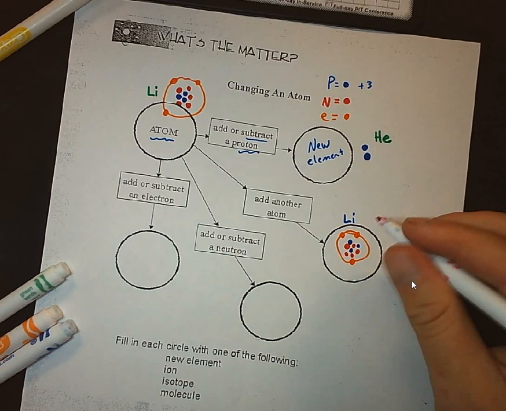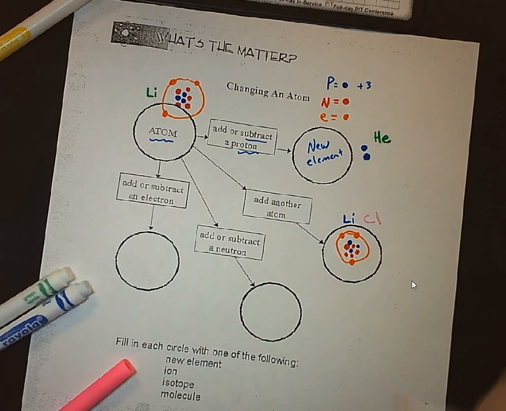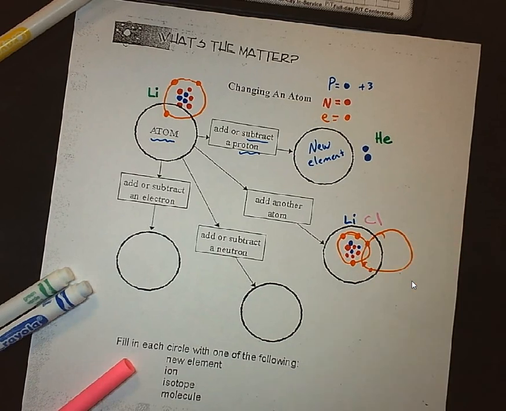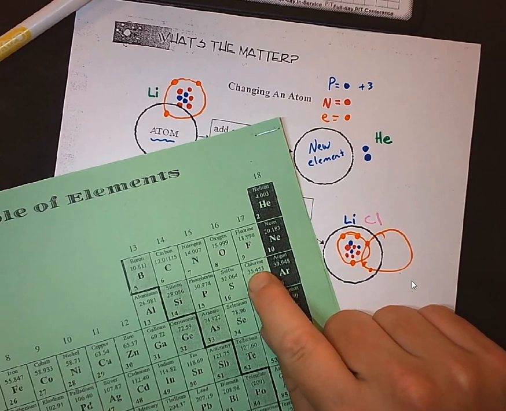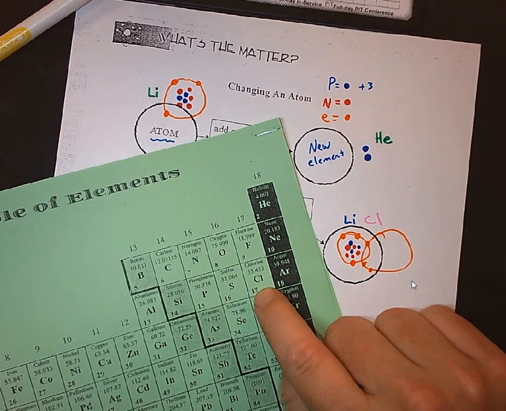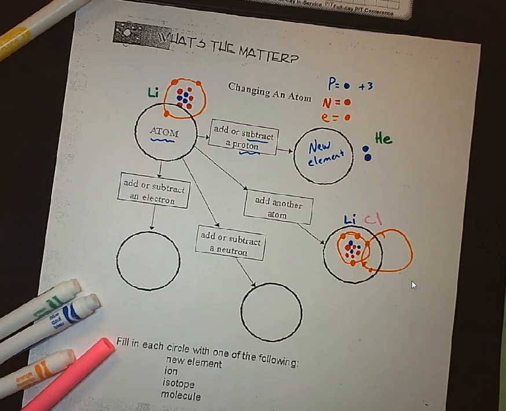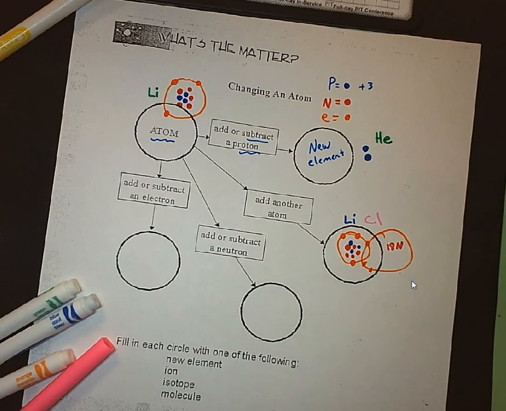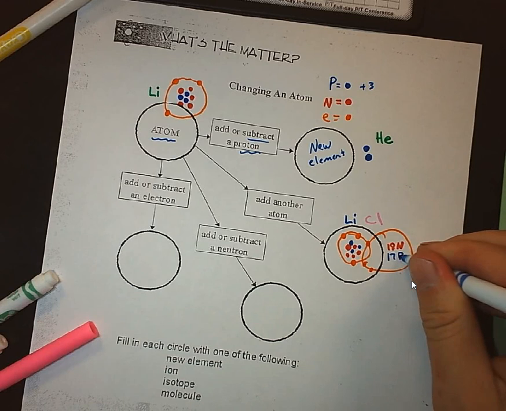If I have lithium chloride, this would be another element that's completely reacting, sharing. If we find chlorine on the periodic table, we have 17 protons, a mass of 35. 35 minus 17 is our 18 neutrons. So I'm just going to place on here that we have 18 neutrons, and that we also have 17 protons. That's what makes it chlorine.